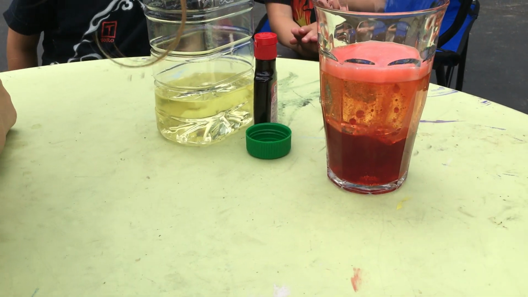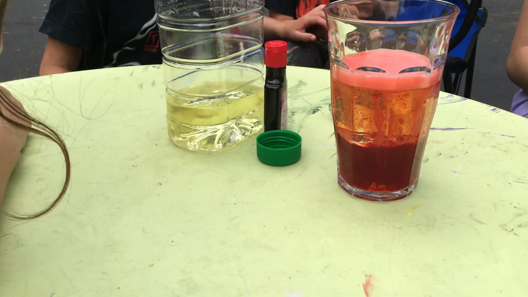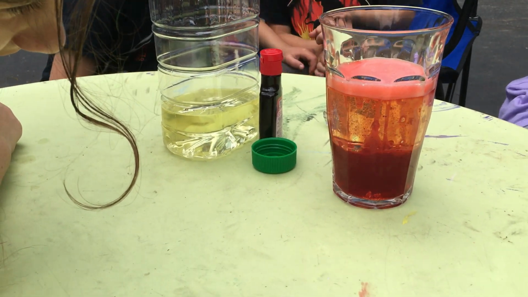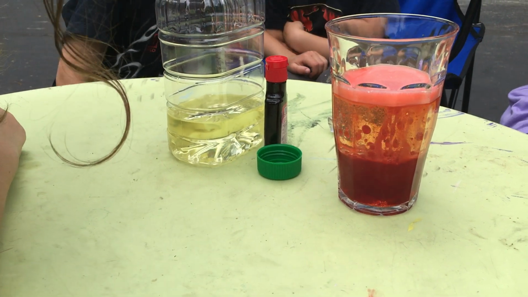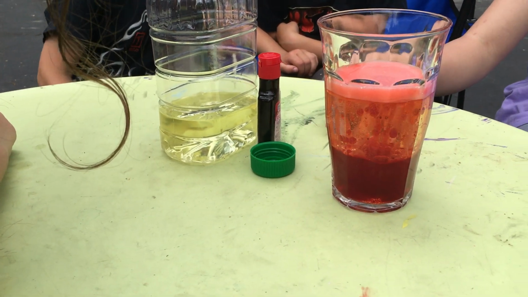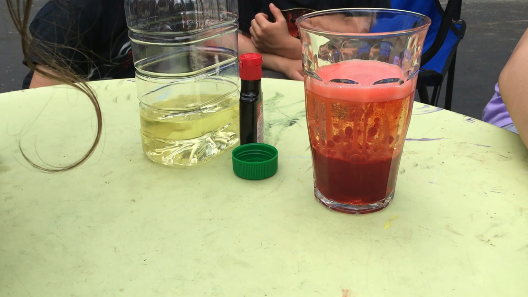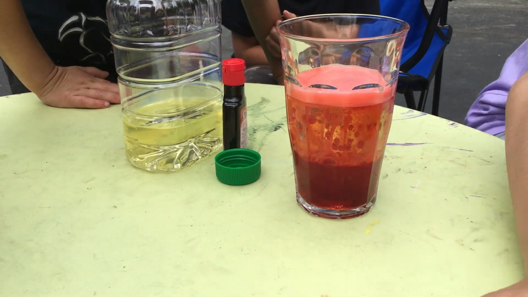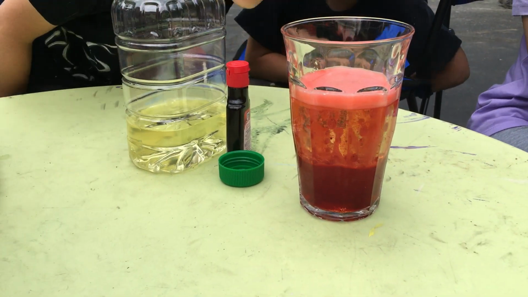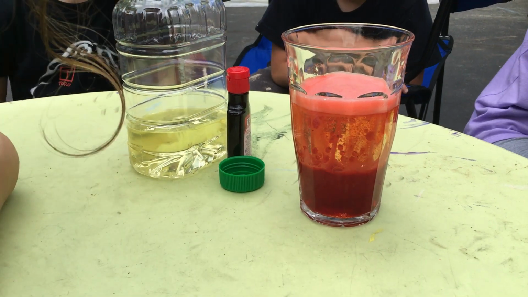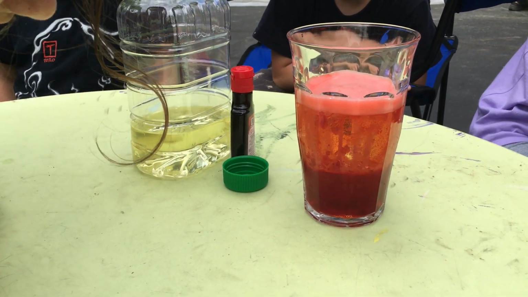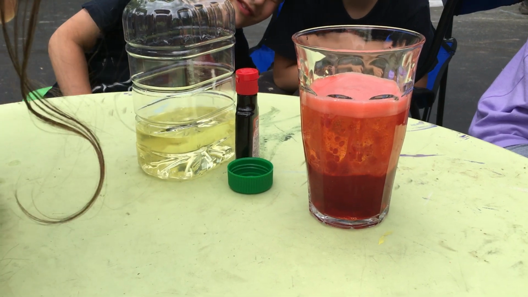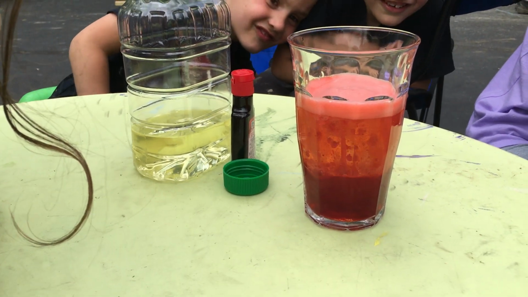Here comes tablet number 2. Drop it. Now there's 3 tornadoes. Tornado, volcano, tornado. And the bubbles got even bigger.